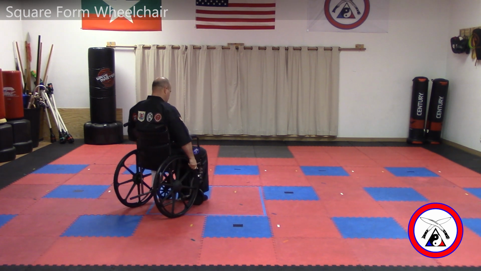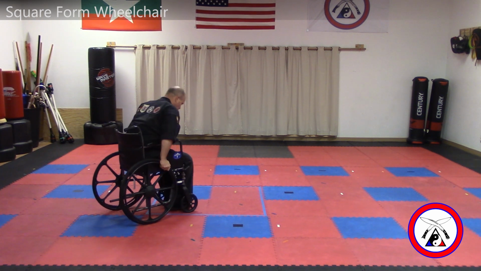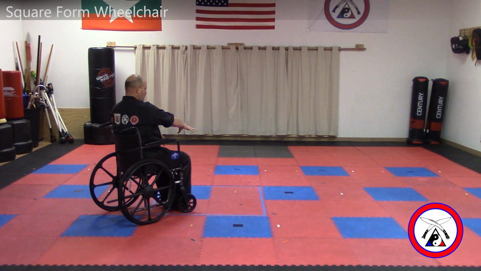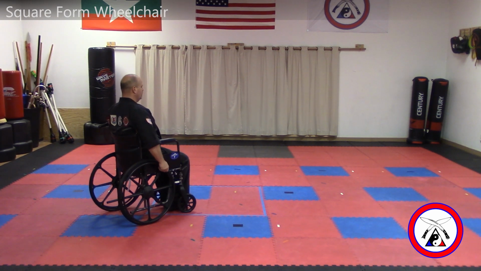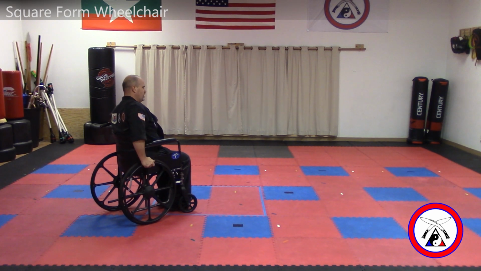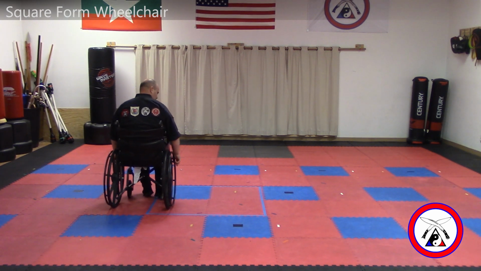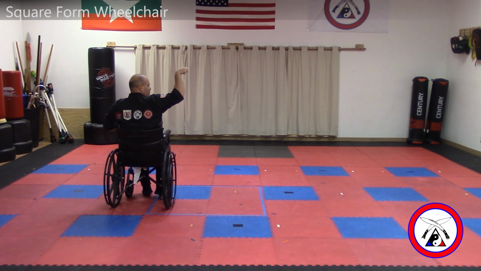Small square. Start at your 45. Opponent's always inside. Turn to get off line and push at the same time. I'm now at the first end of my first line square. Cross block, outside block, overhead block, long punch.